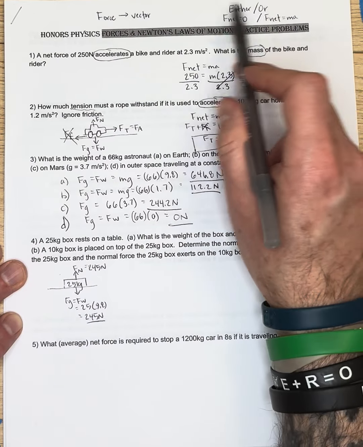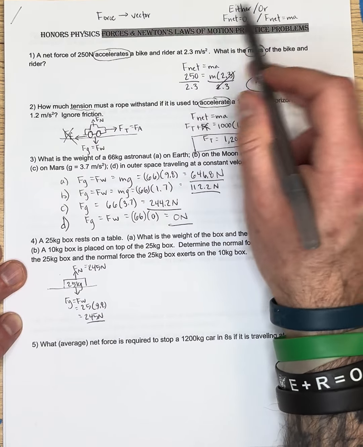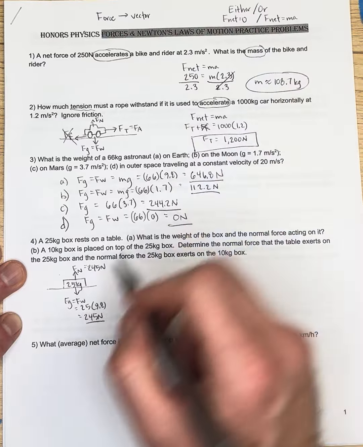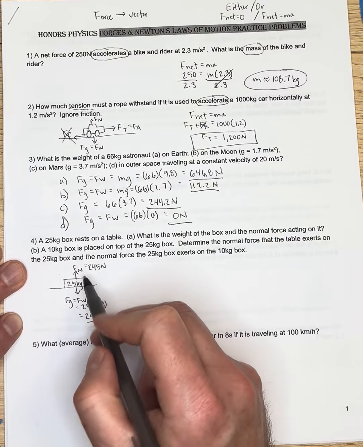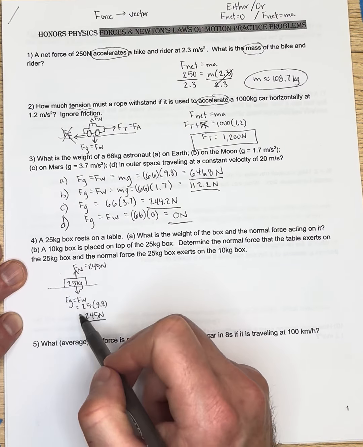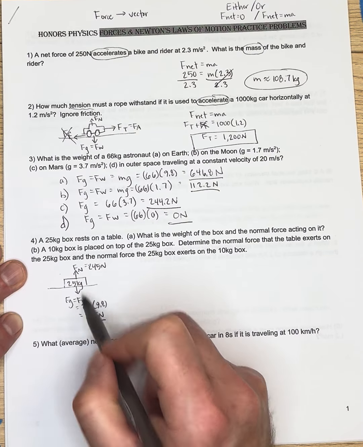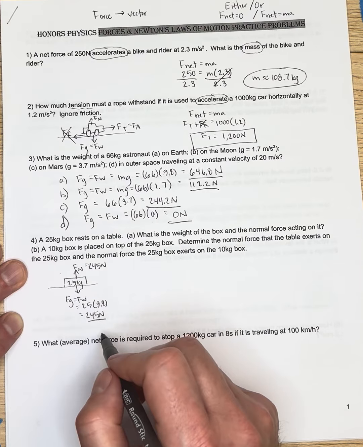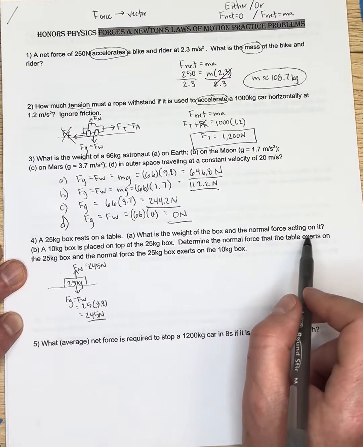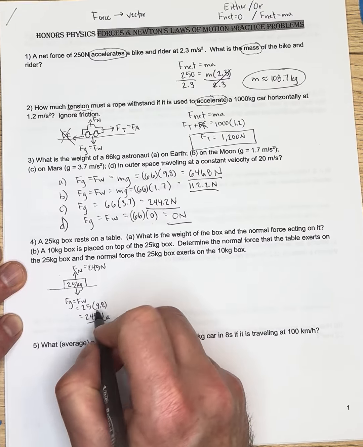So going back to that either-or test, either an object's in equilibrium in a certain direction or it's not. Well, it is in equilibrium. If we stick with the convention of up is positive, down is negative, 245 newtons plus negative 245 newtons equals 0. All right, so what is the weight of the box and the normal force acting on it? Well, there's the answer to A.